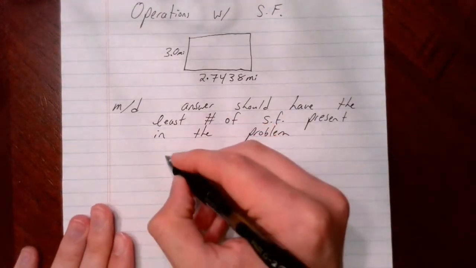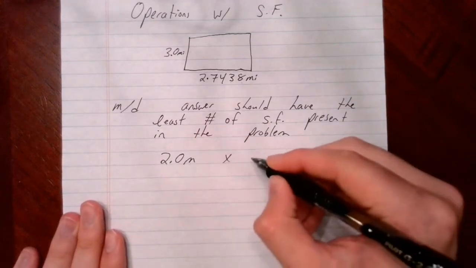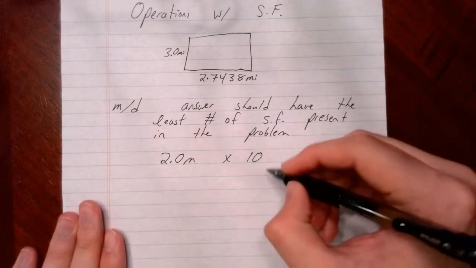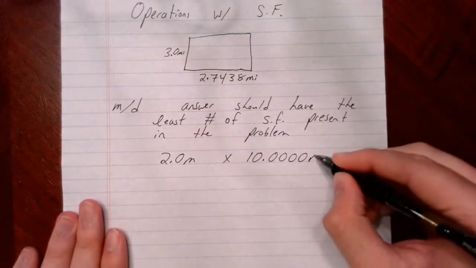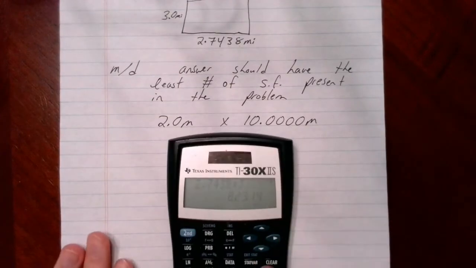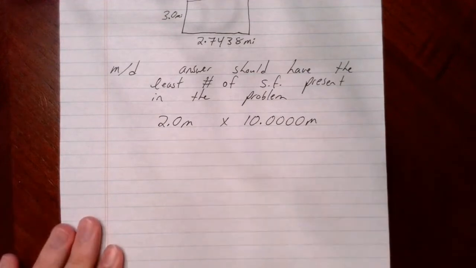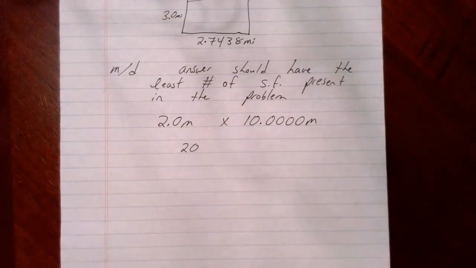So let's say I have 2.0 meters times 10.0000 meters. So let's pretend I need a calculator for this. You shouldn't, but let's just go ahead and do it. Typing in the calculator, you keep everything. We don't round off until we're done. So when we type in the calculator, hopefully you can do 2 times 10, you get 20. Okay? But now the question is, how many significant digits do I need?